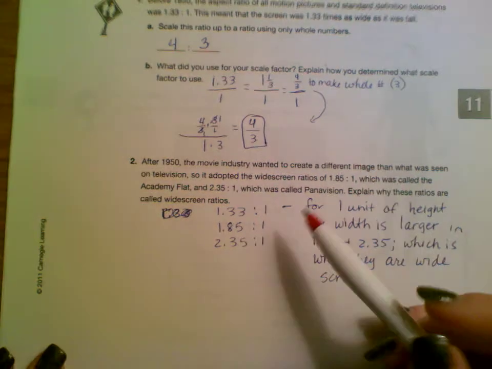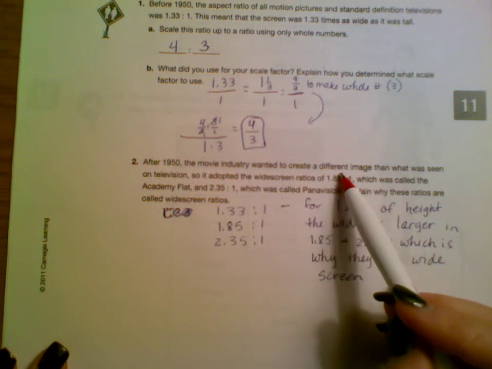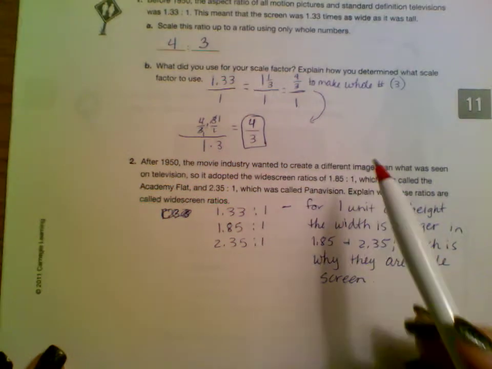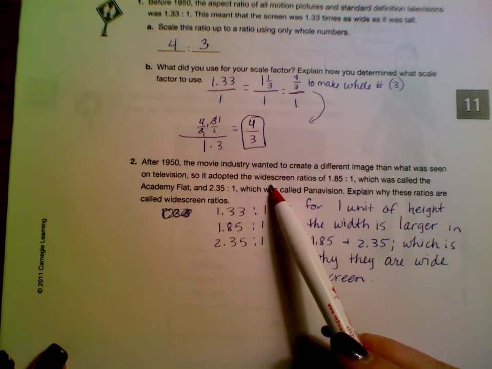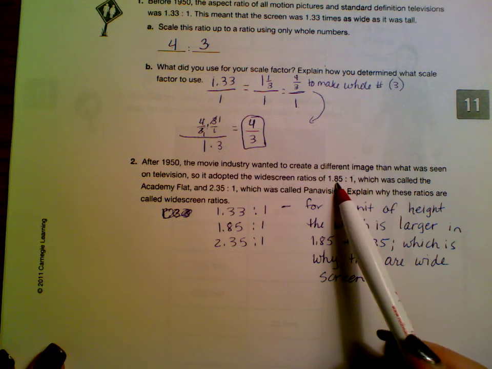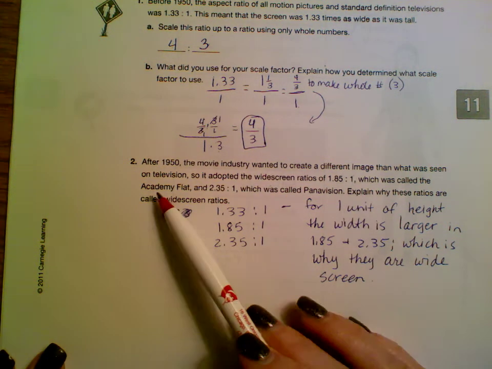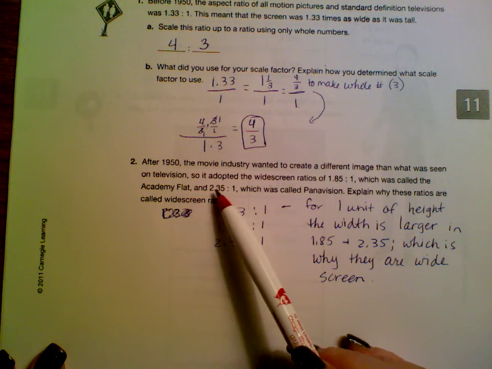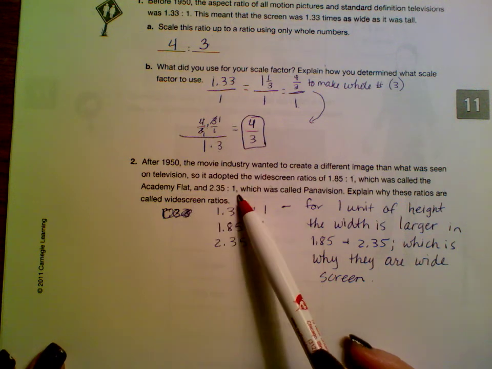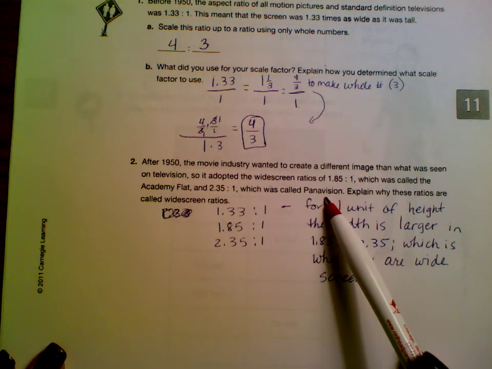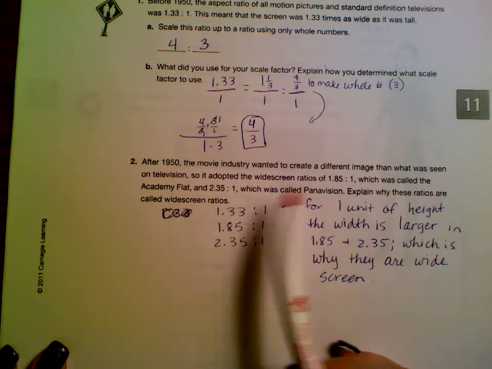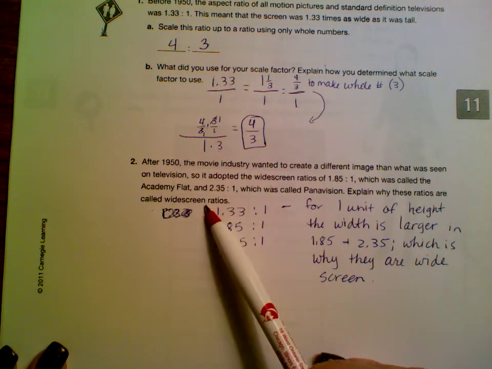So after 1950, the movie industry wanted to create a different image than what was seen on television. So it adopted the widescreen ratio of 1.85 to 1, which is called the Academy Flat. And they also adopted a 2.35 to 1, which is called Panavision. We're supposed to explain why these are both called widescreen.